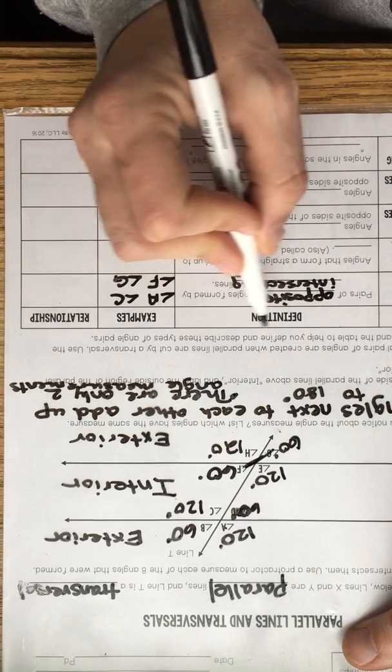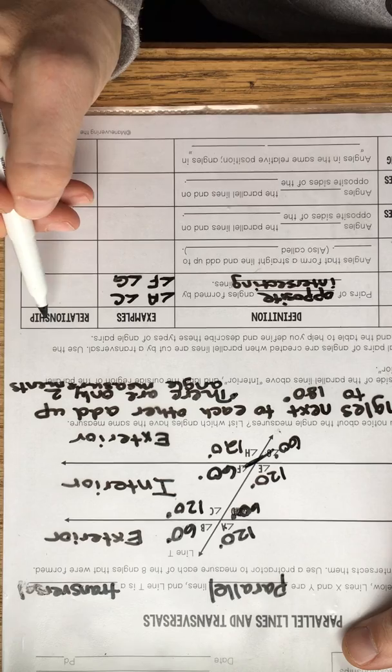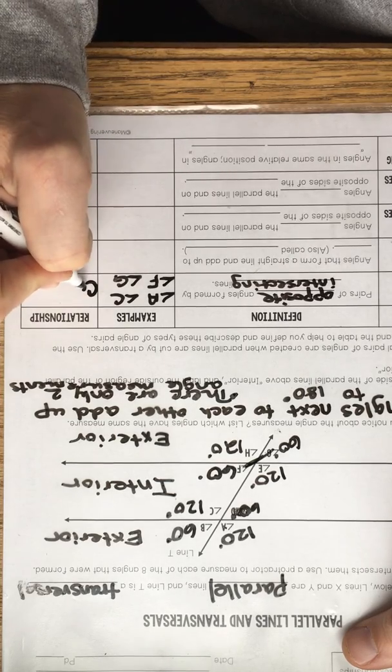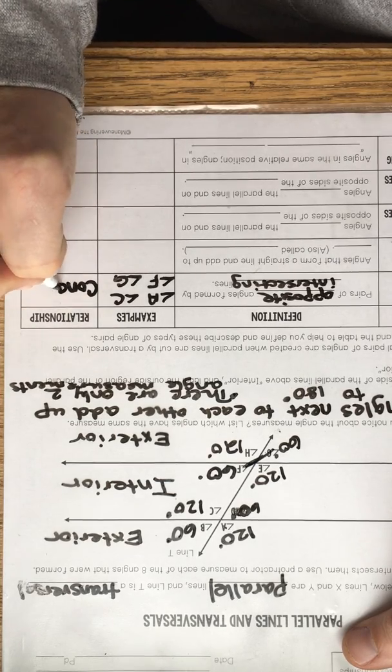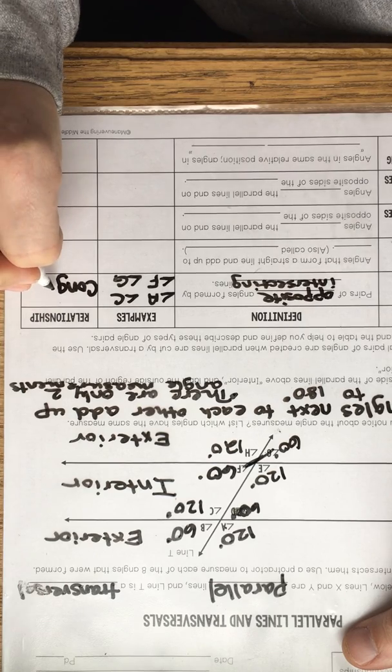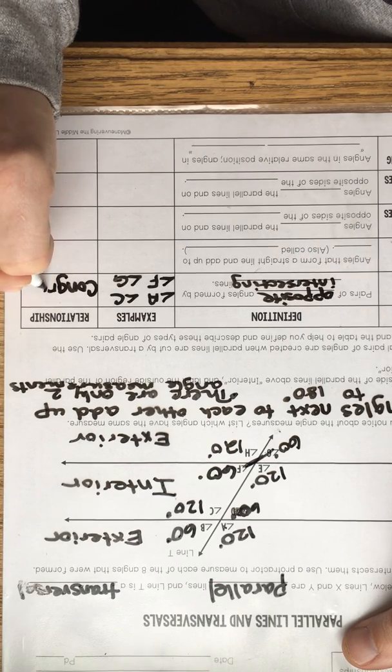Relationship. Let's see. They are congruent. Congruent, remember that means same size, same shape.